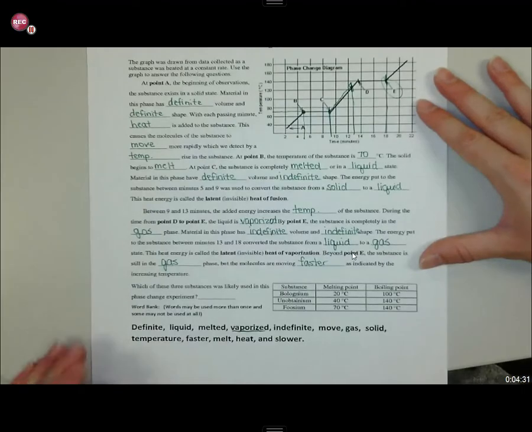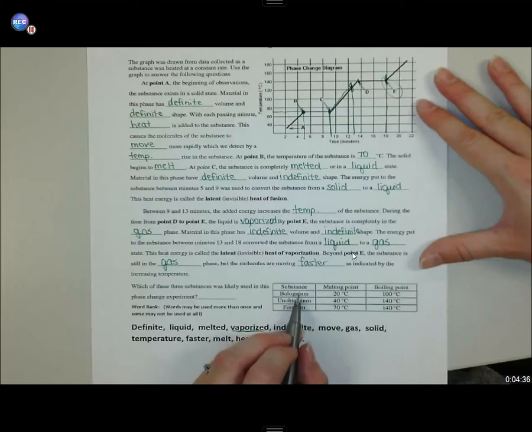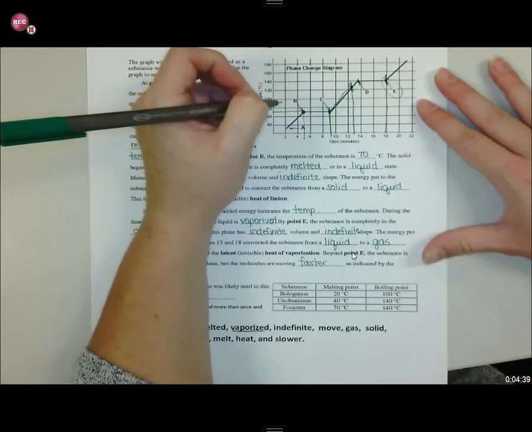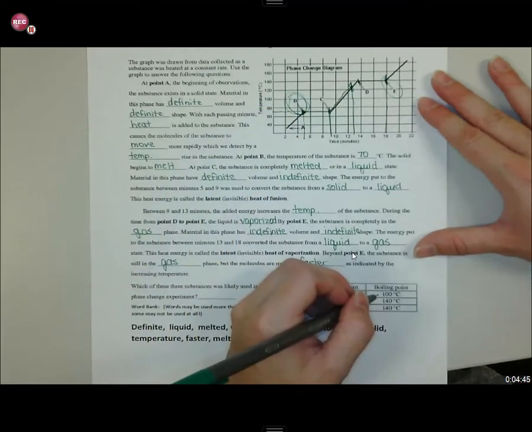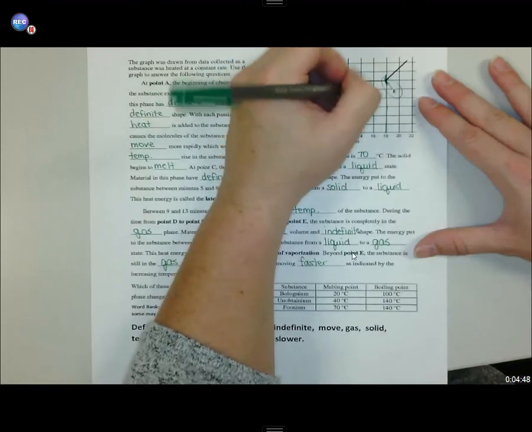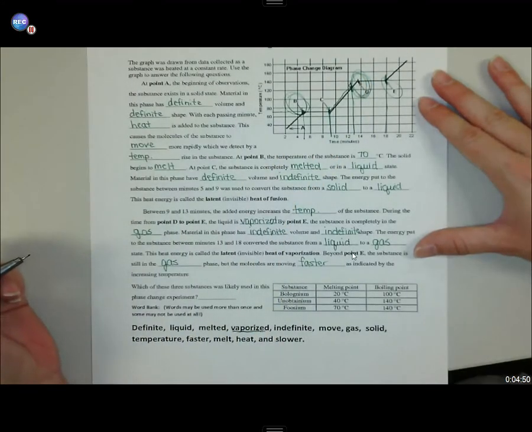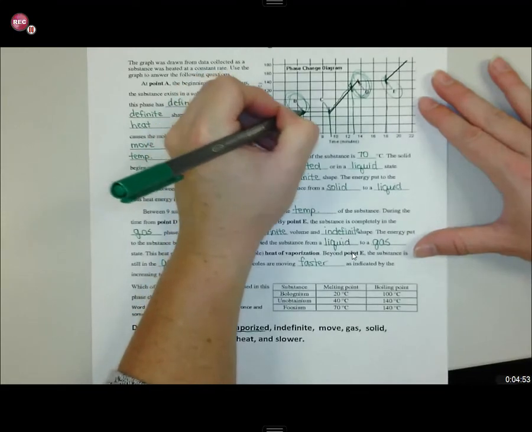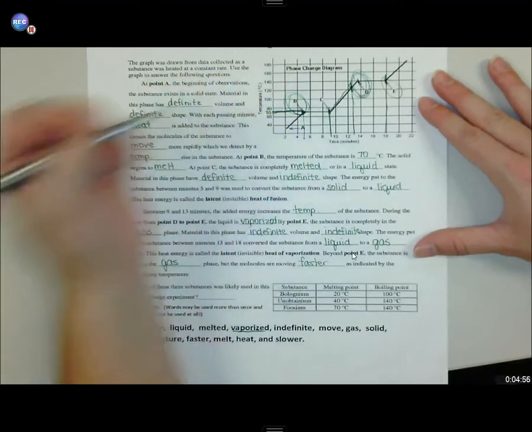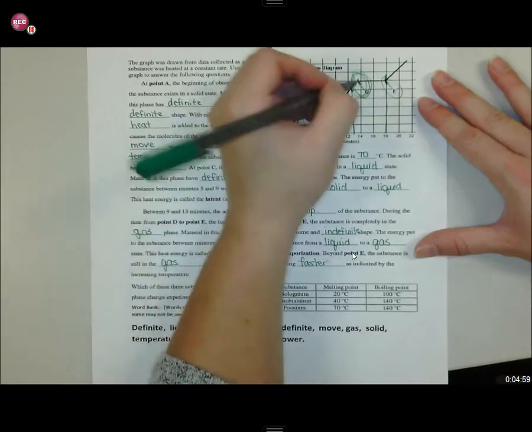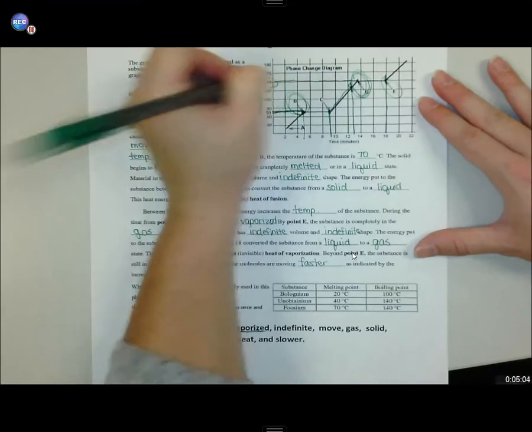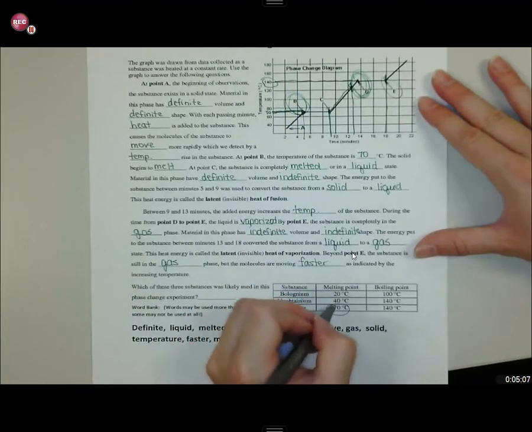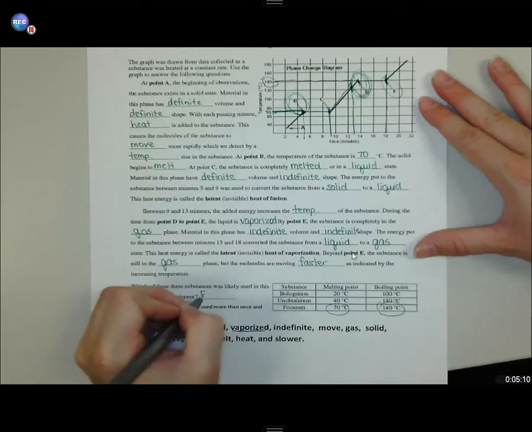Now at the bottom, which of these three substances was likely used in this phase change experiment? So we have below neon, where it says melting point. The melting point is where it went from a solid to a liquid. That's going to be point B. And then we're looking at the boiling point, where it started to go from a liquid to a gas, which is point D. So we're looking for this temperature. At point B, if you go over, it is between 60 and 80, so that's 70. And then we have point D. If you follow point D over, it says 140. So the only one that it can be is fusium.